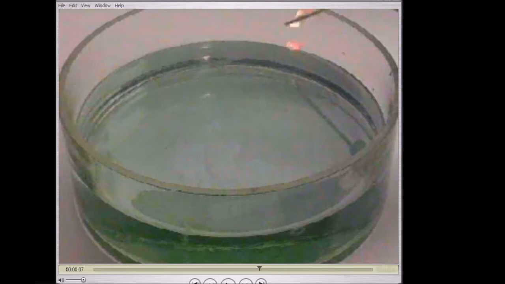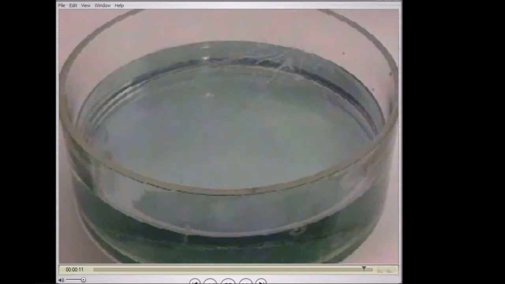Okay, now let's have a look at the colour change in the universal indicator. You can see it's turning a fairly clear blue purple colour, so there's again a strong alkali produced. And what you'll also see is we're getting an explosion there, which means there's lots and lots of heat given off, and eventually we get a solution produced, which means again that our product at the end here is of course soluble.